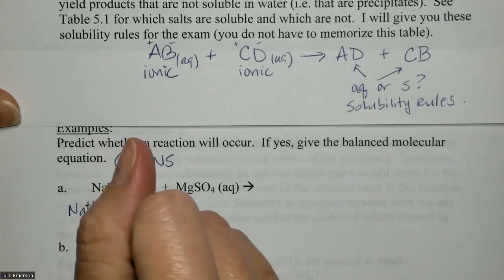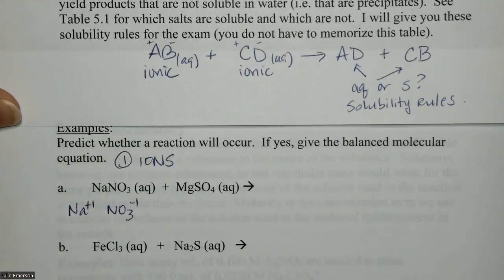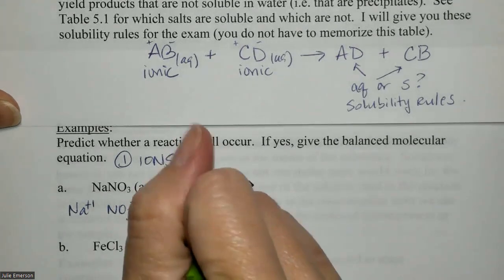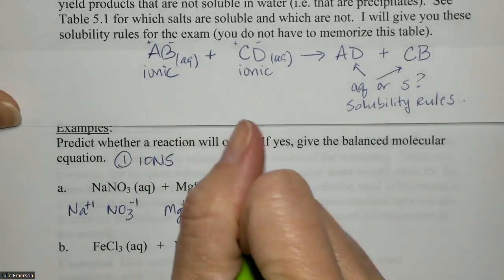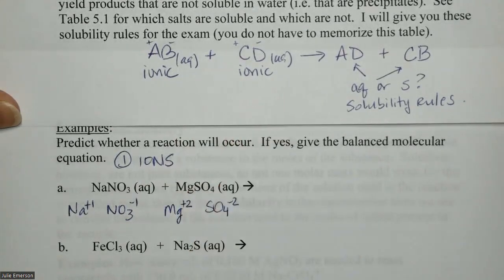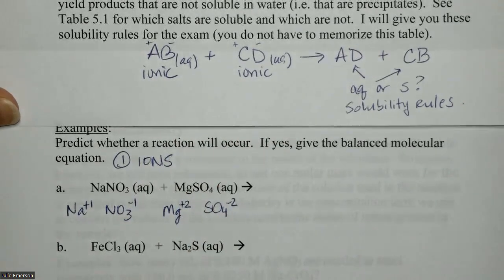Nitrate, polyatomic, NO3, -1 charge. Magnesium, group 2 alkaline earth metal, +2 charge. Sulfate, SO4, -2 charge. So what I'm looking for is what will happen when sodium and sulfate come together and what will happen when magnesium and nitrate come together.